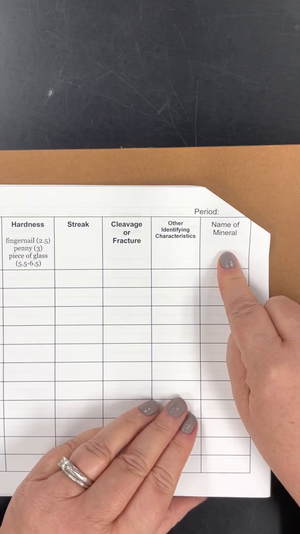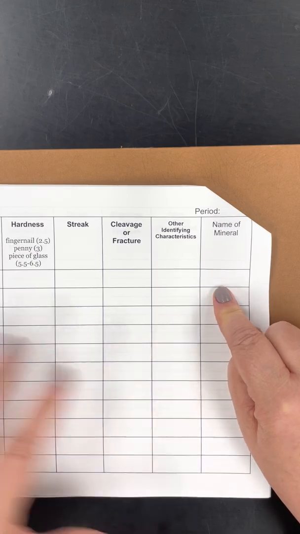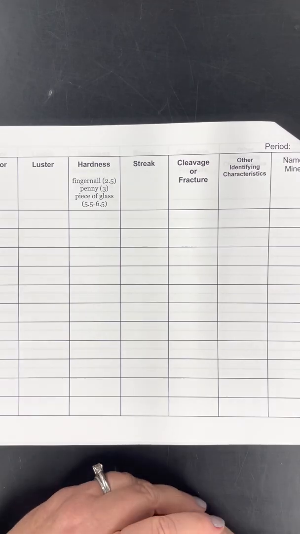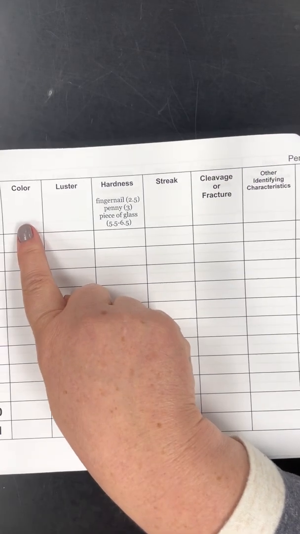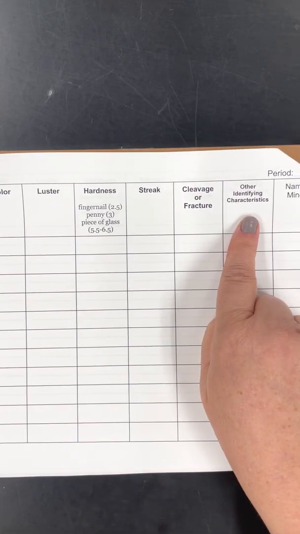And then I've got a space right here for you, once you've got it figured out, to write down the name of your mineral. You're going to use this to organize this information for your lab report. Okay? So the color, luster, hardness, streak, cleavage or fracture, and other identifying characteristics.